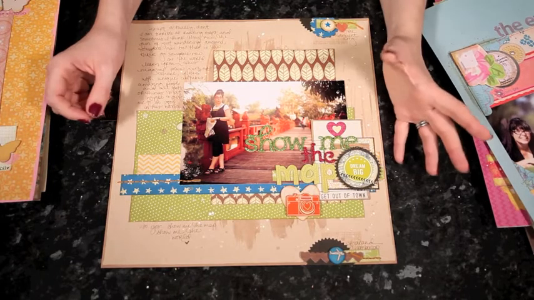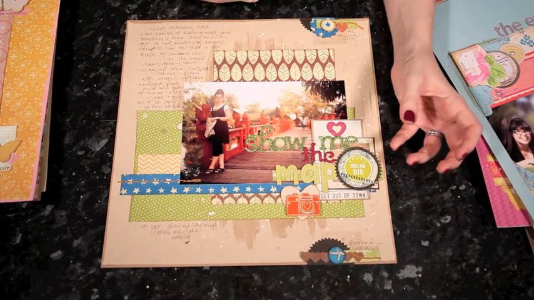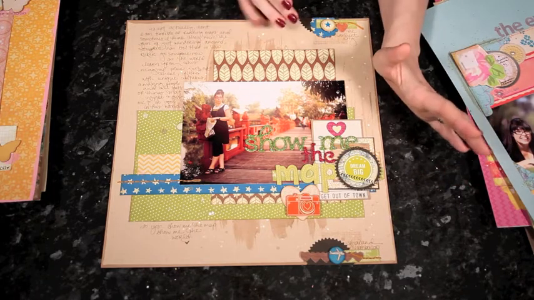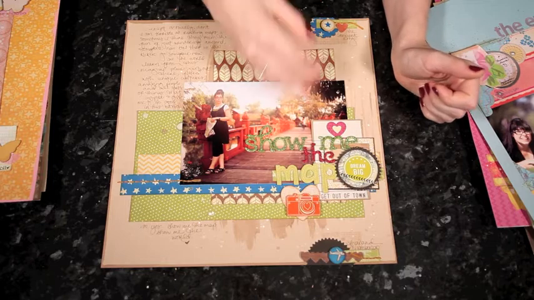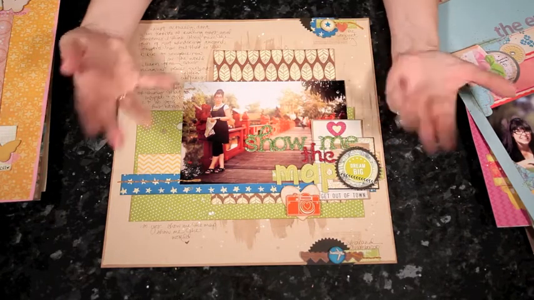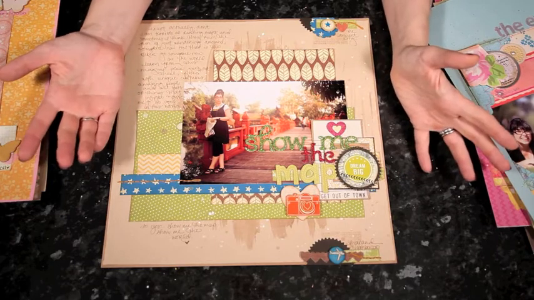So sometimes it helps to have 2 elements that are quite, I wouldn't say minimal, but quite limited in the range of color and design and very similar. And then with the 3rd embellishment, you can go to town a little bit more and add more things, more colors, more textures.